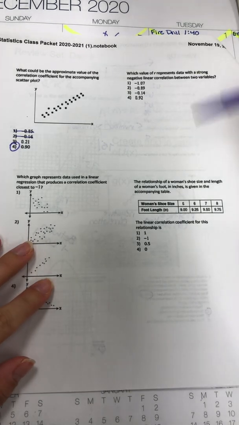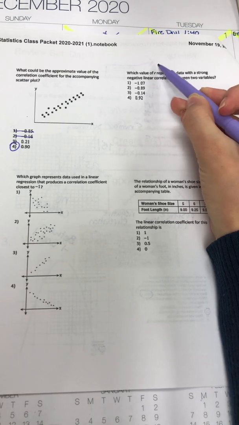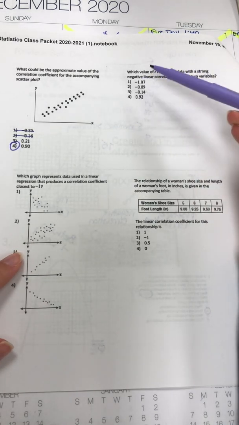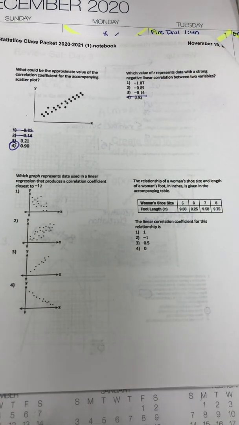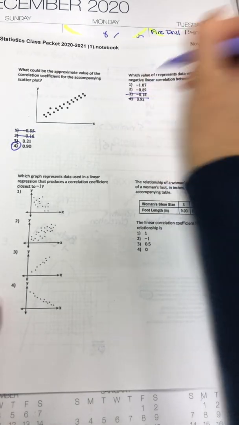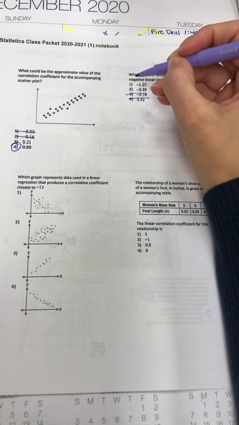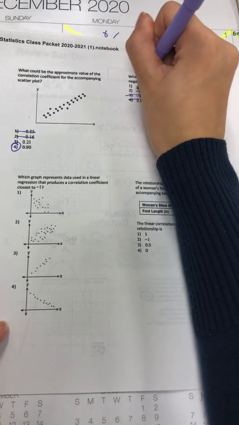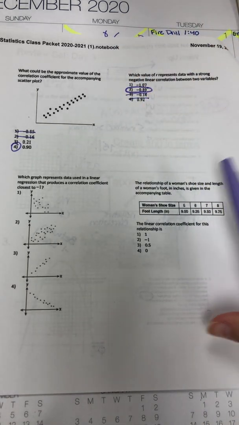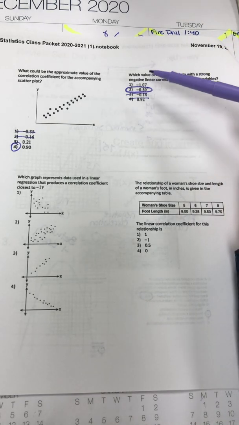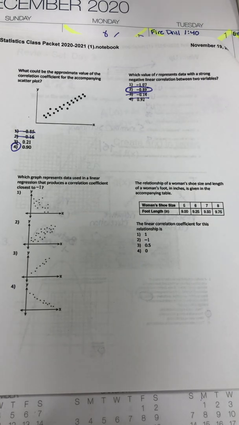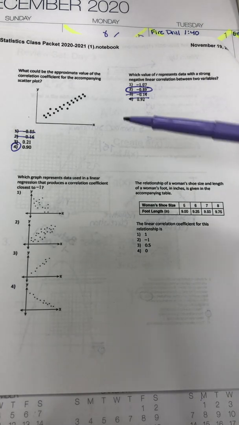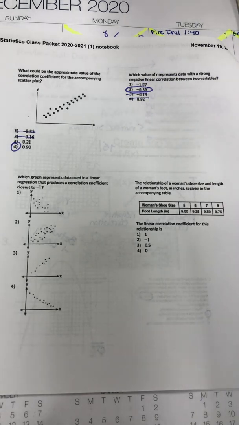Okay, the next one. Which value of R, again that correlation coefficient number, represents data with a strong negative correlation? So I'm going to cross out the positive answer. Strong negative means it has to be close to -1. So I can also cross out 3. It's between negative 1.07 and negative 0.89. Well, in this case, it's going to be negative 0.89. The reason for that is the correlation coefficient R is between negative 1 and 1. It doesn't go past negative 1. It doesn't go past 1. So negative 1.07 is beyond negative 1, so that can't work. So that is why it is 2.